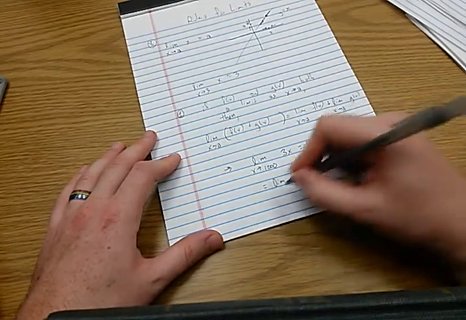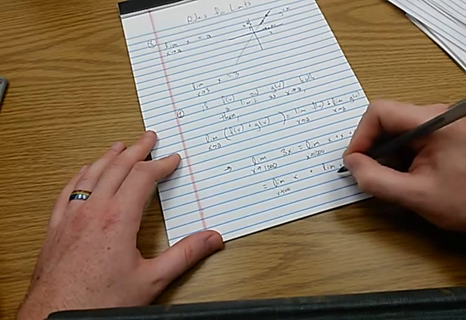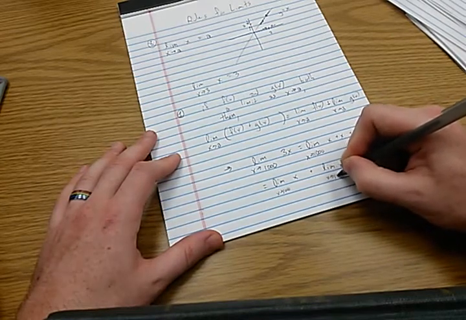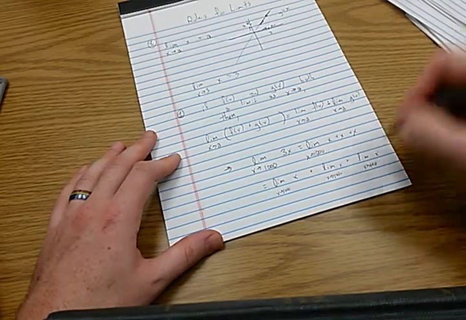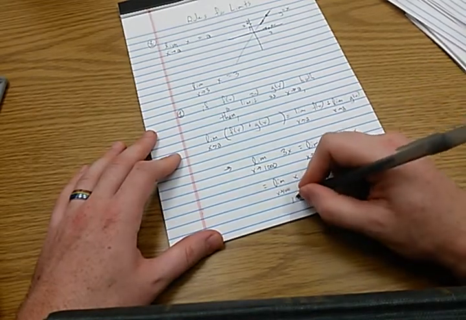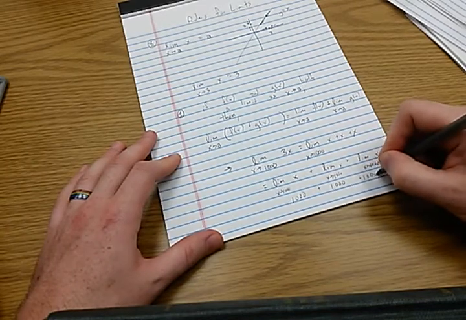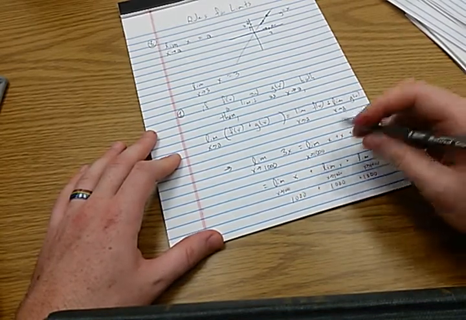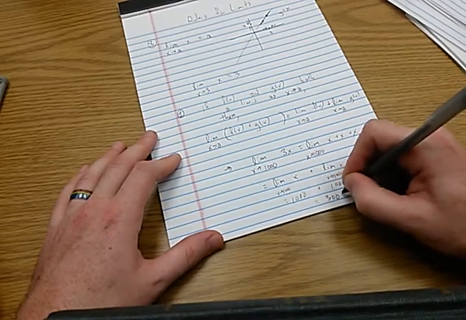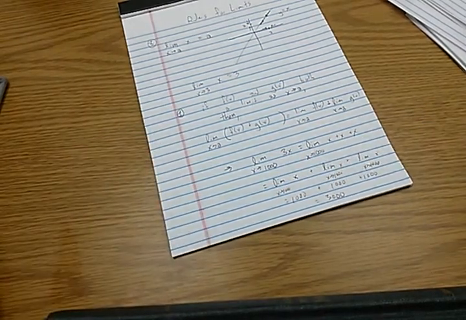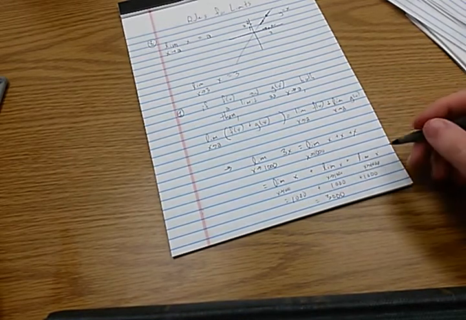So limit of x as x goes to 1,000, plus the limit of x as x goes to 1,000, plus the limit of x as x goes to 1,000. I know that each of those separately, those limits are going to be 1,000 each, and I just add them up and I get 3,000 as the answer to that integral. Integral, excuse me, I'm thinking of my other class. The answer for my limit, sorry.